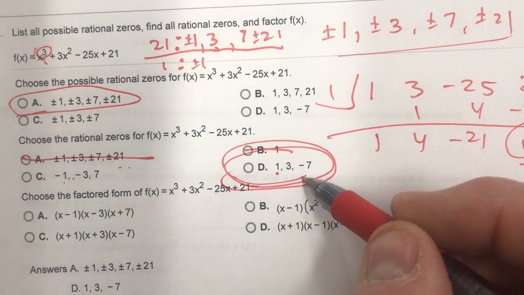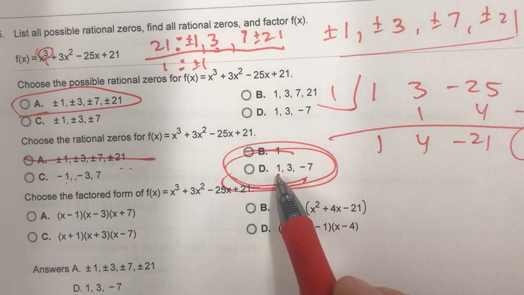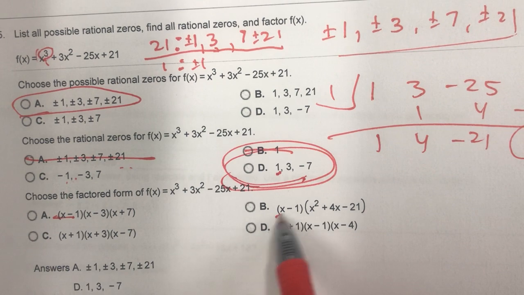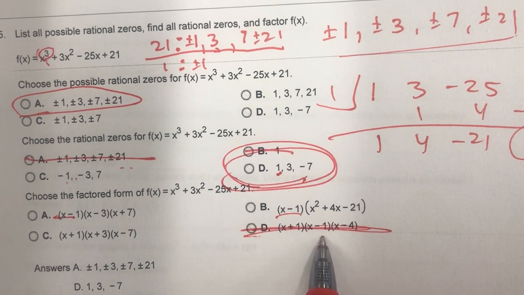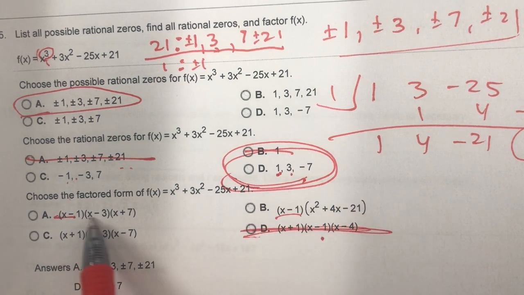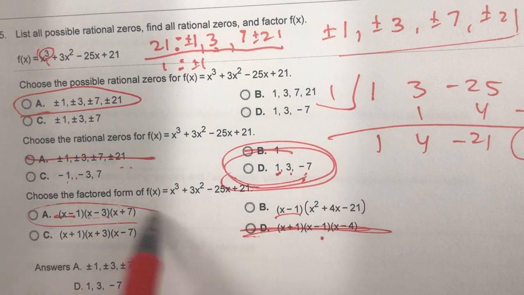So now if these are my zeros, which one's my factors? Well, since that's a 1, I should have x minus 1, could be this one, or this one, not this. Oh no, there's x minus 1 there. But I got a 3, I got an x minus 3, and an x plus 7. The answer is A.